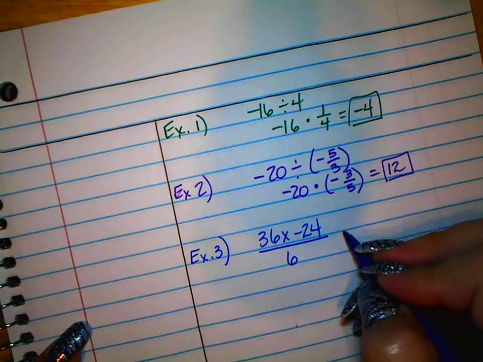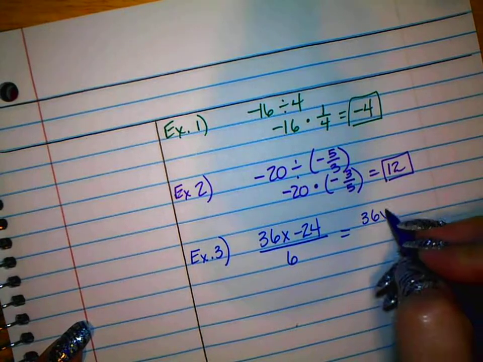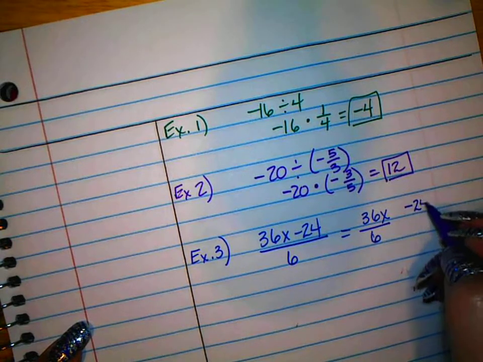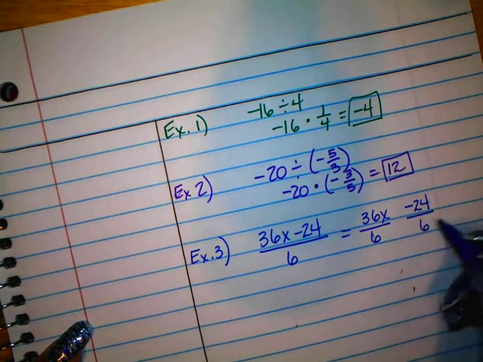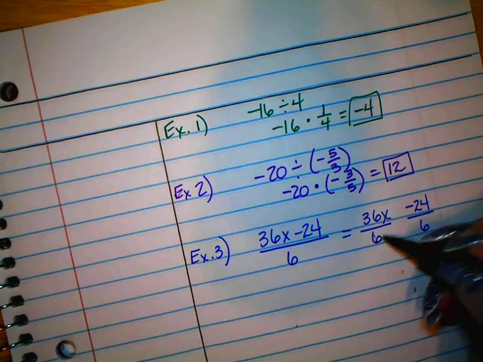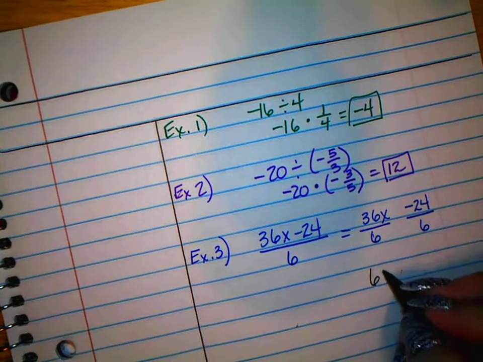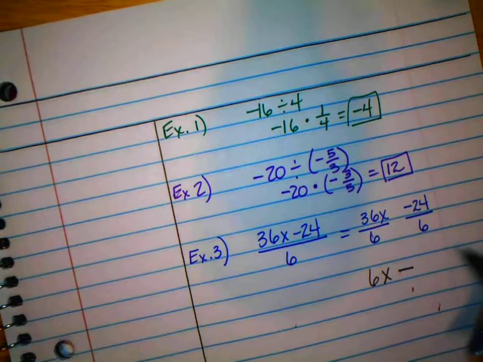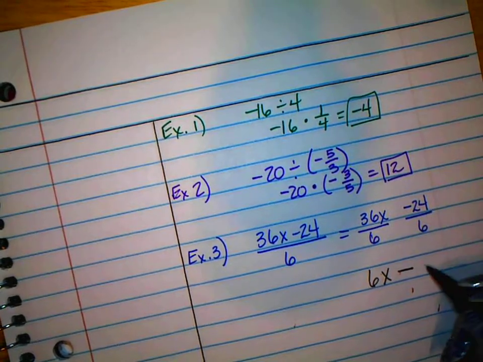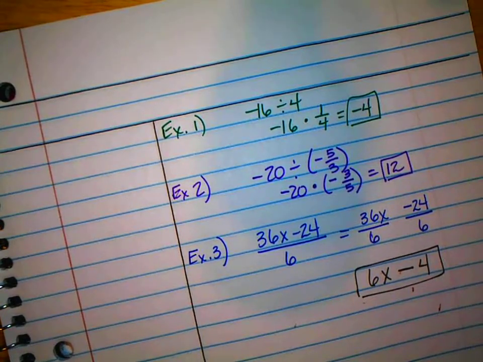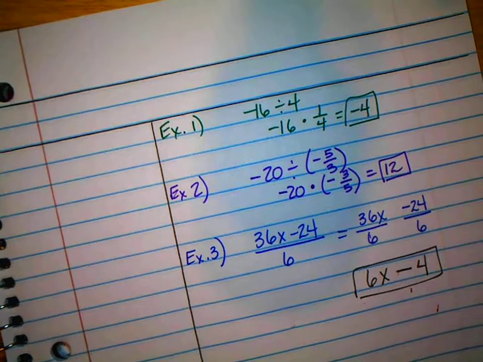So I can rewrite this as 36x over 6 minus 24 over 6. And I can work it like I do fractions. 36 divided by 6 is 6, and I bring down the x with it. A negative divided by a positive is negative. 24 divided by 6 is 4. And I have simplified that fraction.